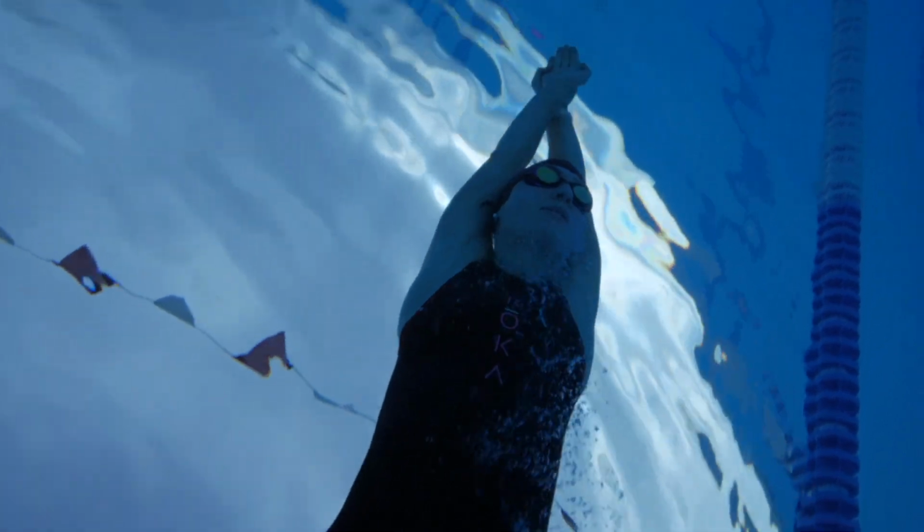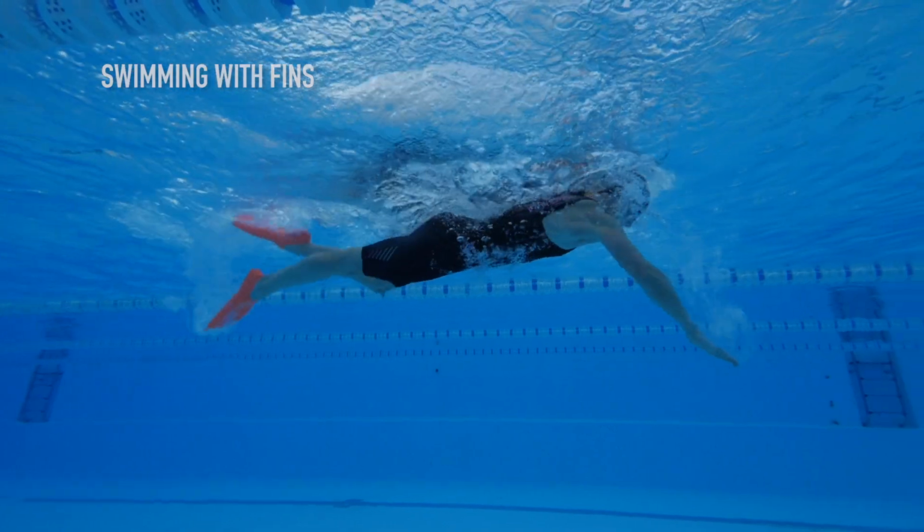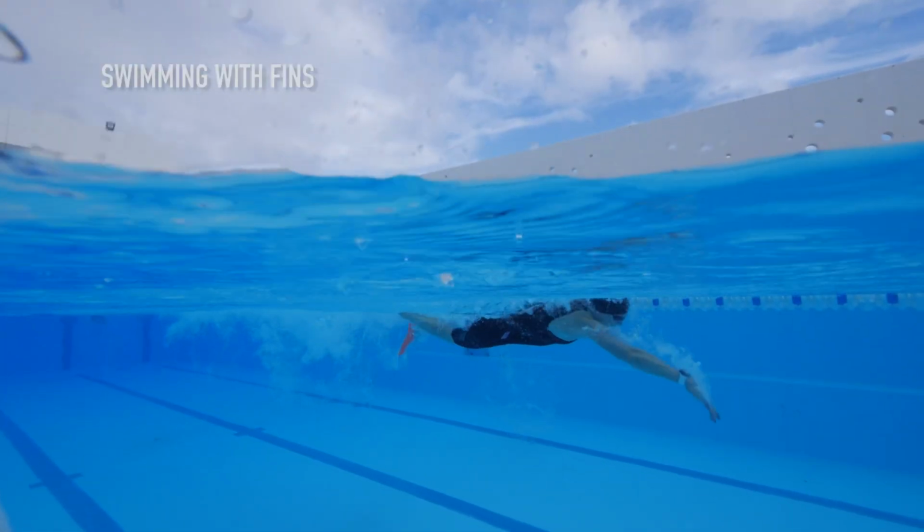So we've got a selection of drills that is going to help Heather pick up that stroke rate. The first one I'm going to put some fins on because that's going to lift me a little bit higher in the water, but most importantly I'm going to be travelling faster, and therefore I have to move my arms naturally that bit faster.